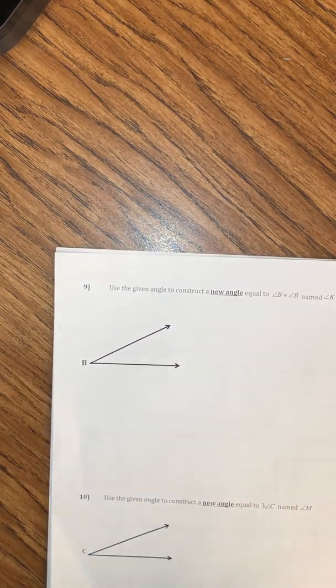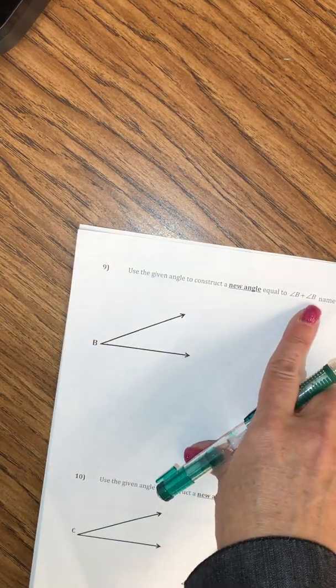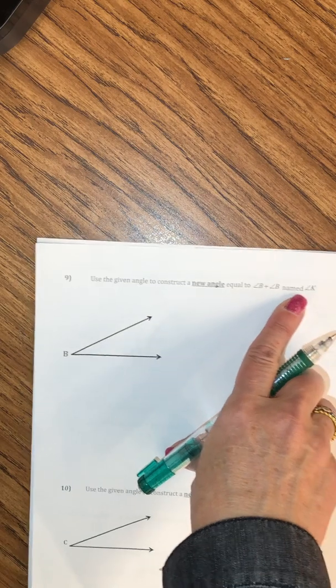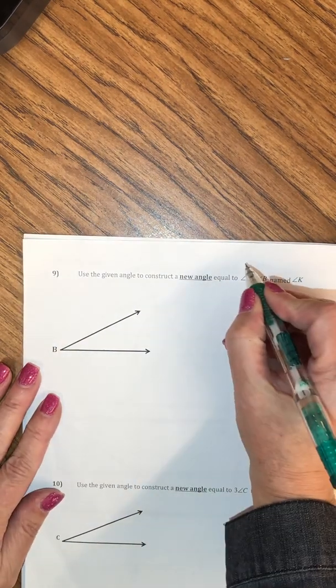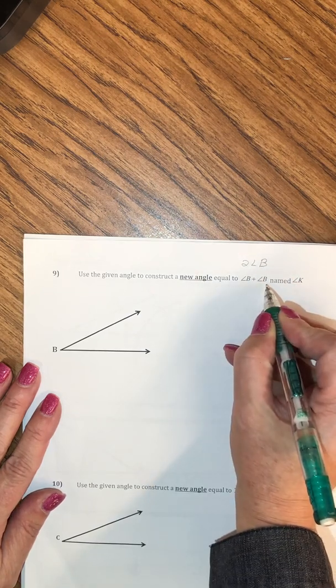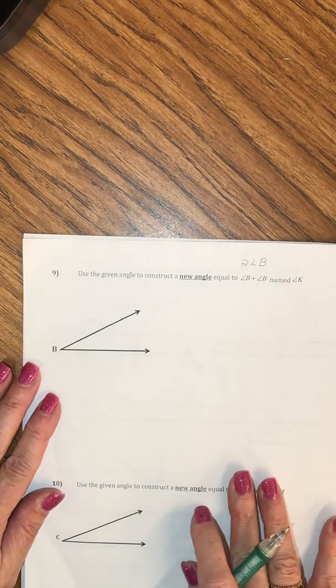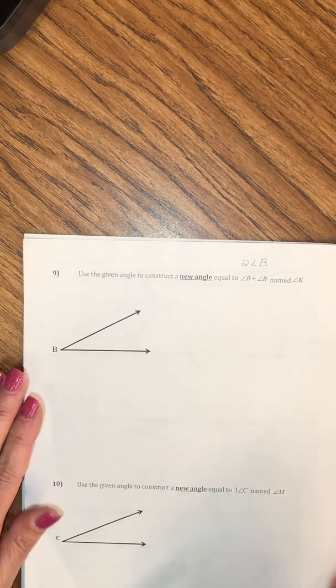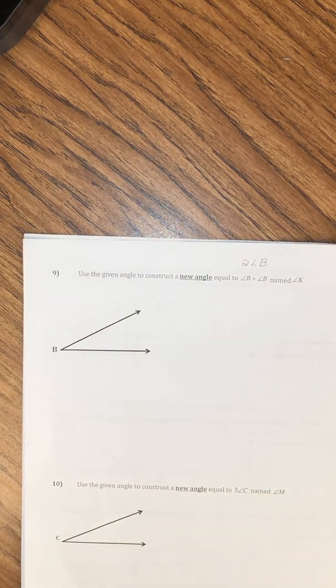Okay, let's go ahead and do our last few problems. Once again, we're given an angle. We want to construct a new angle that is equal to angle B plus angle B, named angle K. Well, that is the same thing as saying 2 times angle B, so twice the size. And we're going to call it angle K this time. All right, so let's talk about how we would do that. There's actually a couple of different ways we could do this.